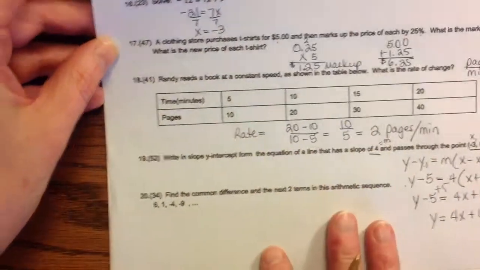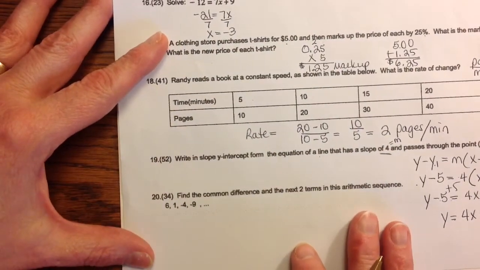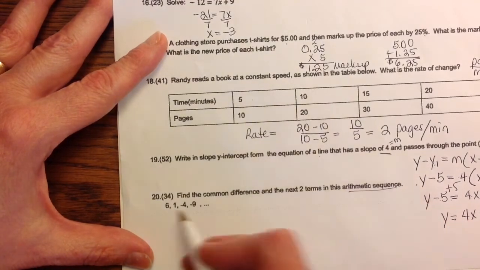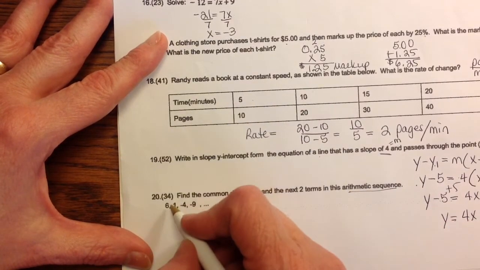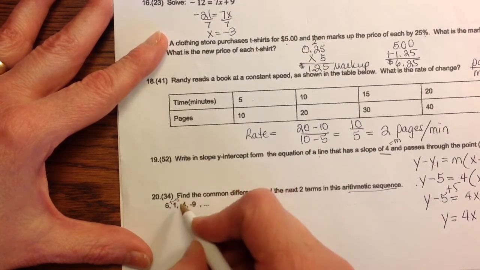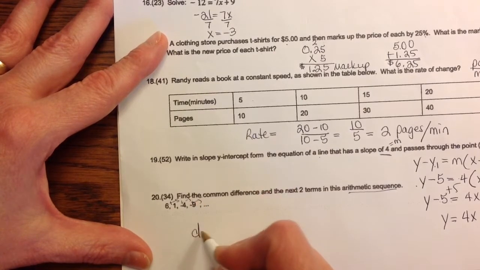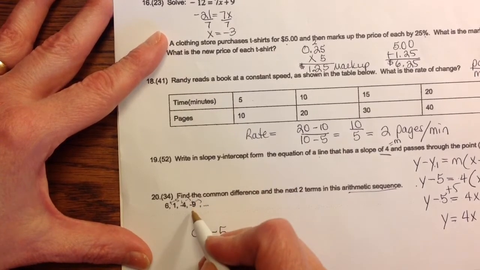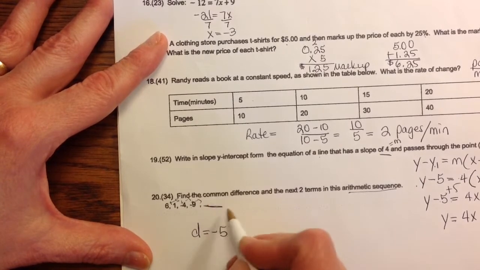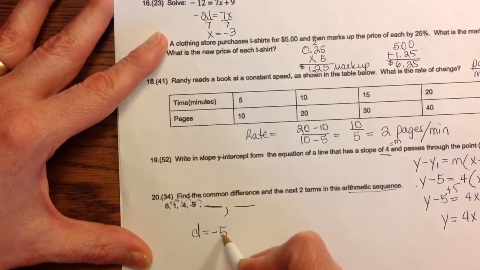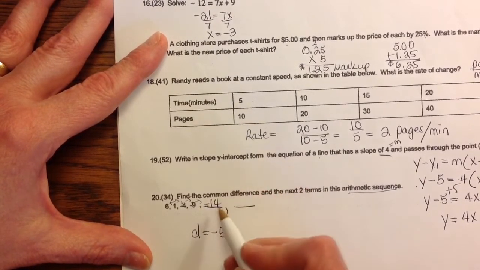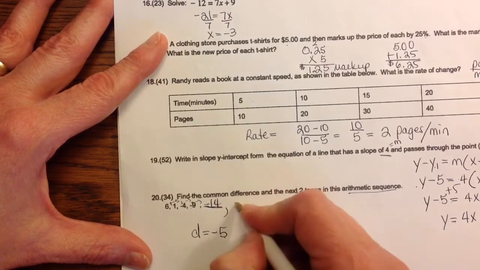And the last one, find the common difference and the next two terms in this arithmetic sequence. In an arithmetic sequence, you're adding something to get the next term. Well, if you look at this, to get from 6 to 1, I'm adding a negative 5, and then plus negative 5, plus negative 5. So the d is the negative 5. So negative 9, I'm just going to put me some blanks here. Negative 9 plus negative 5 is negative 14, and negative 14 plus negative 5 is negative 19.